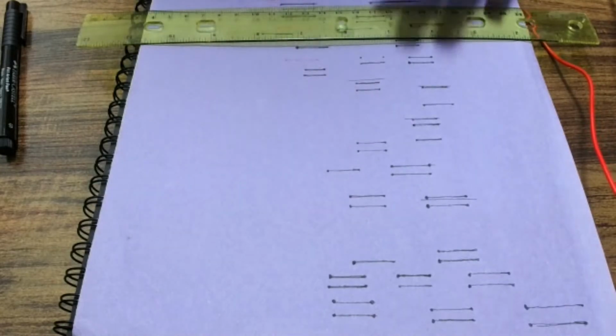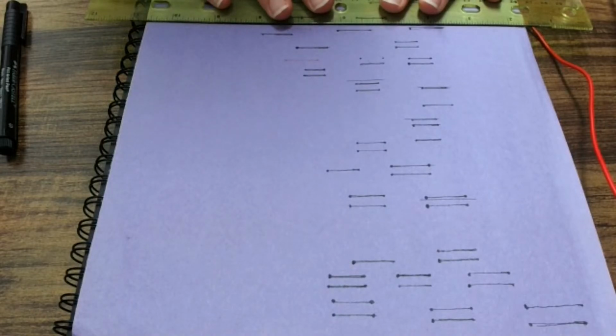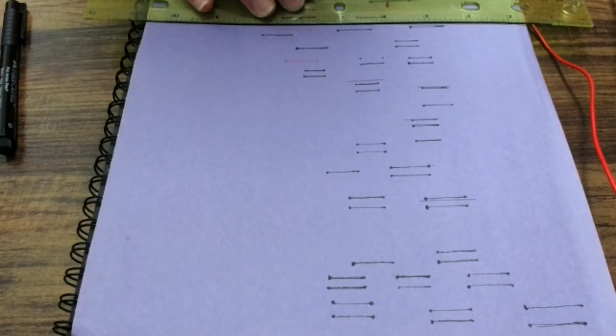There we go. Kind of straight. Not really. It curved. It dipped down and then went back up. I have no idea.